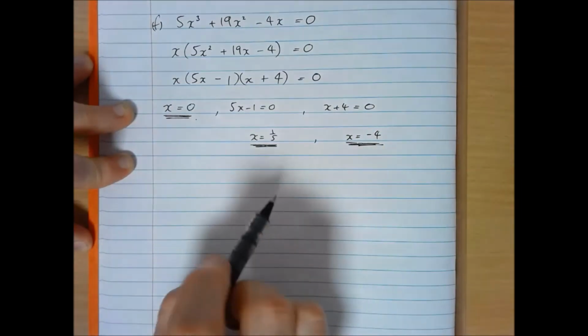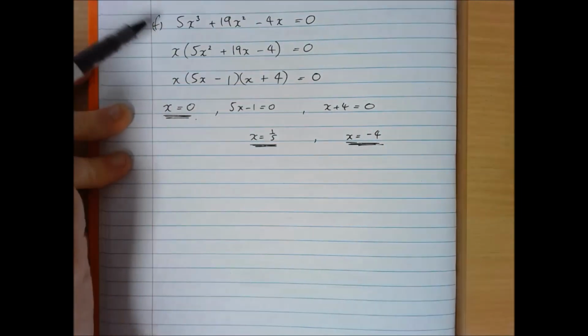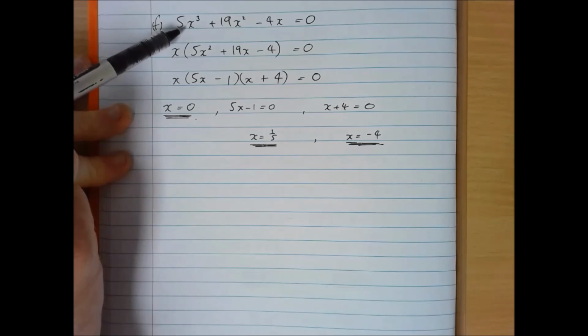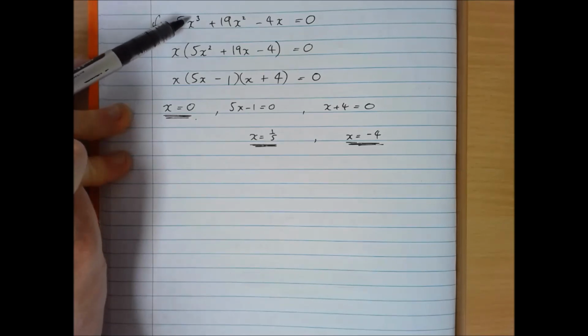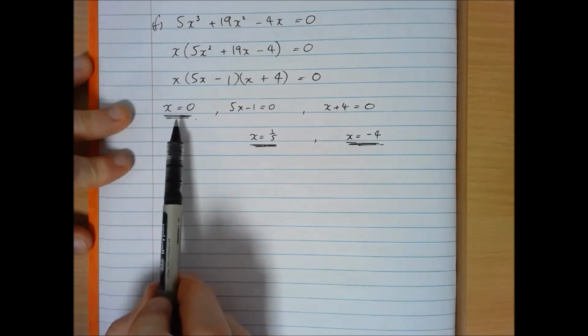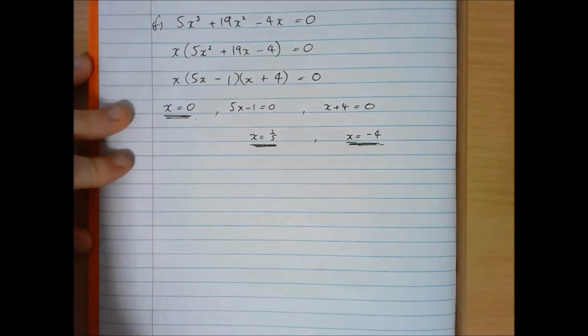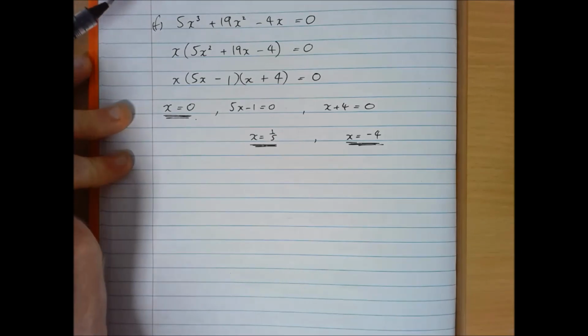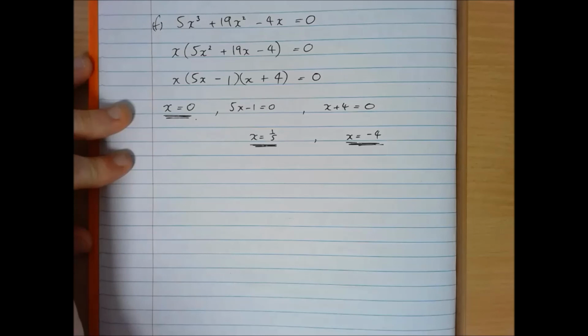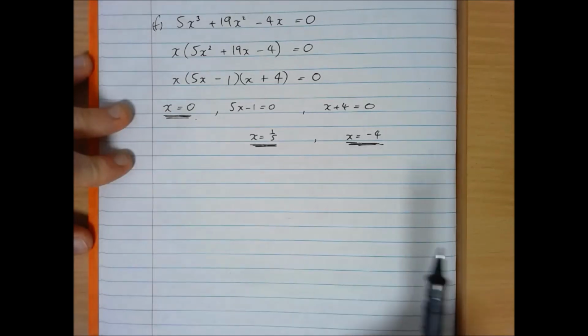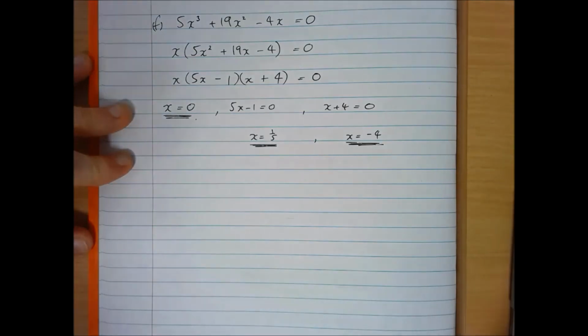So this time notice that it's a cubic equation with an x cubed term in it as the highest power. The highest power of x being 3 there, and sure enough we end up with 3 different solutions. A little rule of thumb there: in general you get the same number of solutions as the highest power of x. There are exceptions, but that is a rough rule of thumb to go by. Okay, and then we'll finish there.